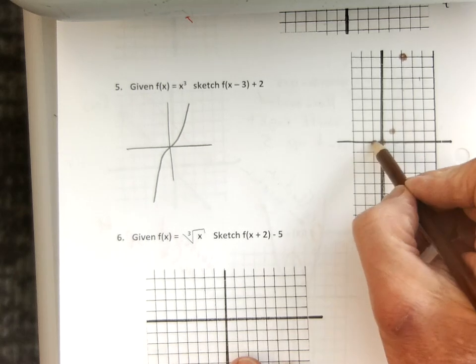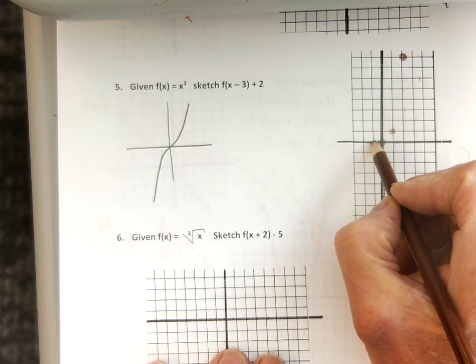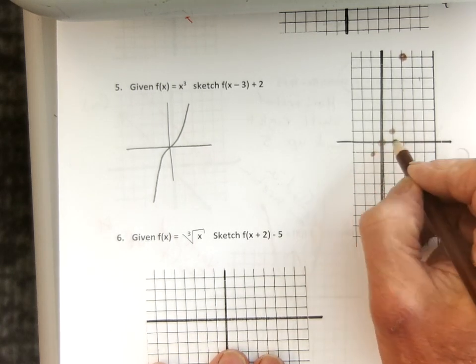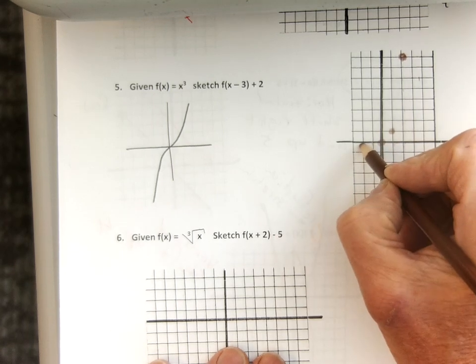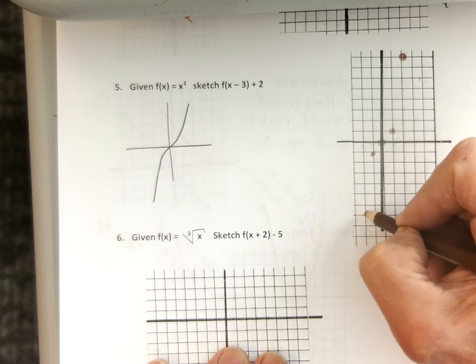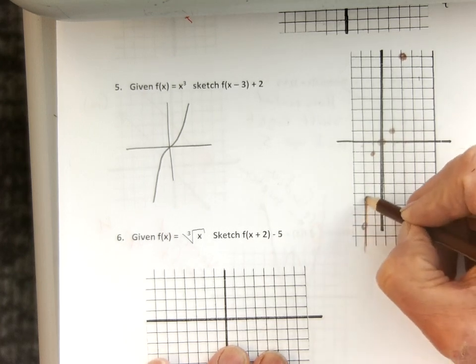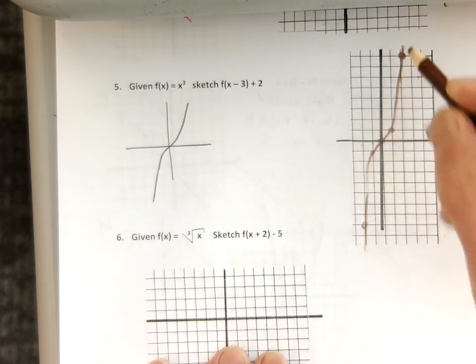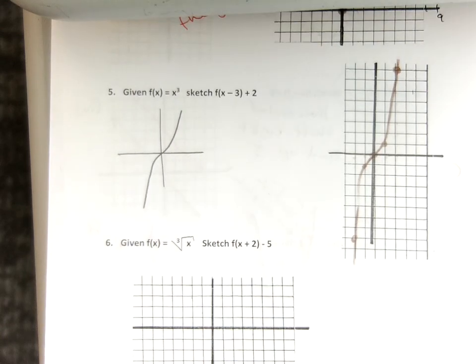Negative 1 cubed is negative 1 times negative 1 times negative 1, right? Which is negative 1. Negative 2 cubed is negative 2 times negative 2 times negative 2, which is 1, 2, 3, 4, 5, 6, 7, 8. Okay, so there's our parent function. So we've got our graph. There's our parent function.